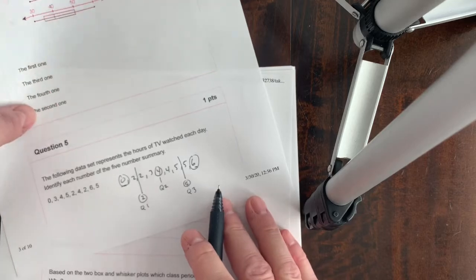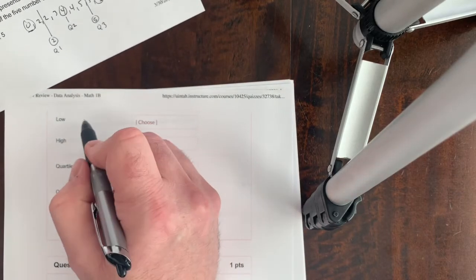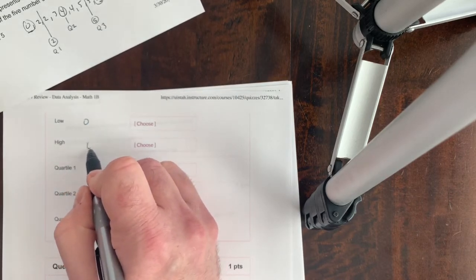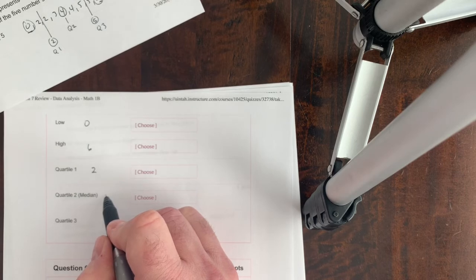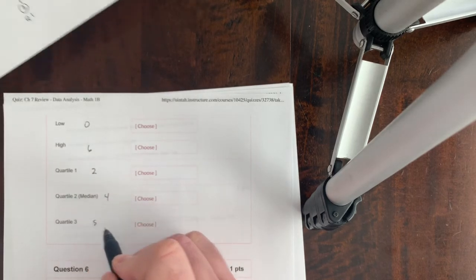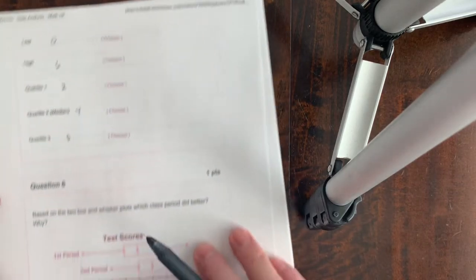Okay, and that'll lead us to, as you do your drop-down menus, there they are. The low is 0, quartile 1 is 2, the high is 6, quartile 2, the median, is 4, quartile 3 would be 5 based on our information here, okay?